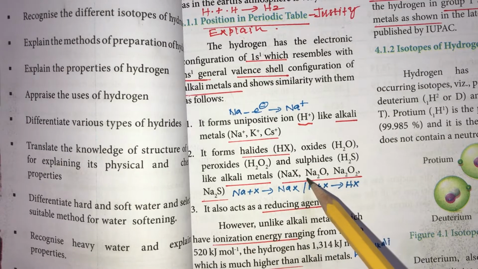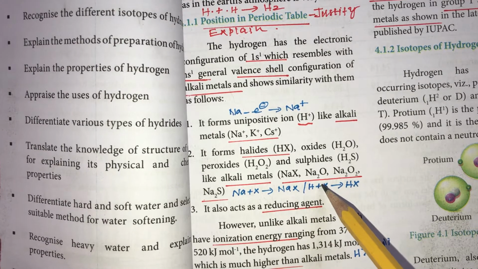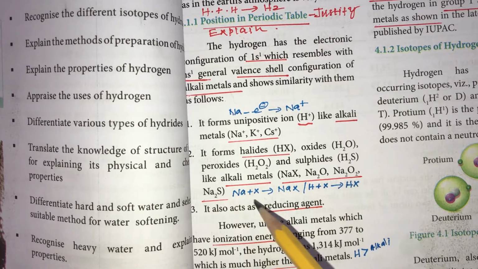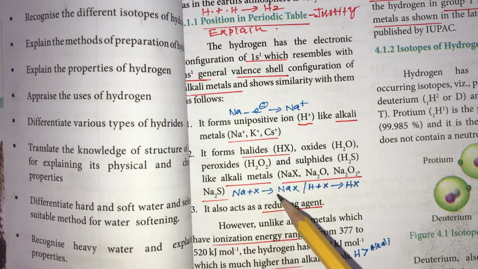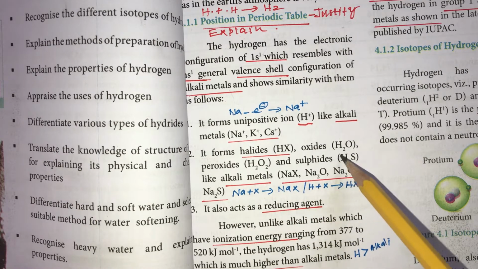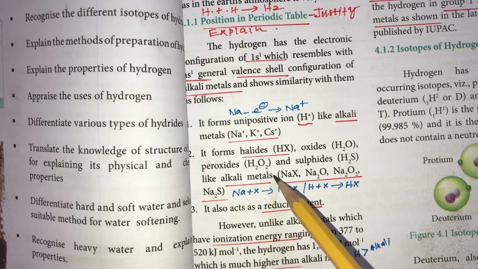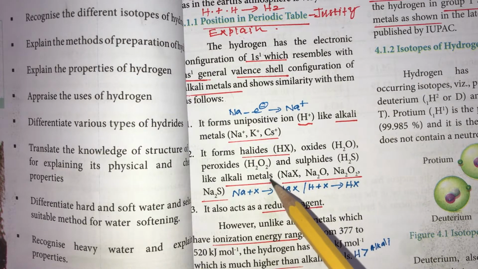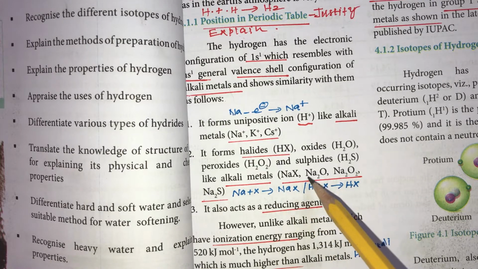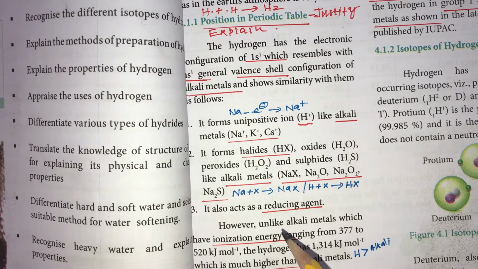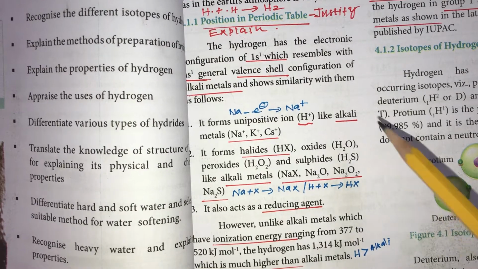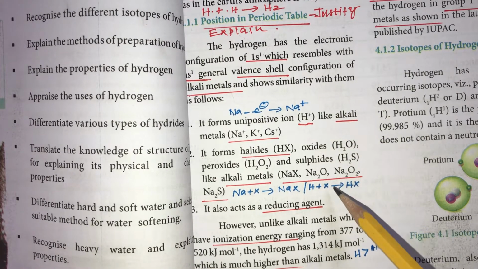And also sodium, the alkali metal, with oxygen forms sodium oxide, sodium peroxide and sodium sulfide. Similarly, hydrogen also forms hydrogen oxide, water, hydrogen peroxide and hydrogen sulfide. So similarly, hydrogen resembles alkali metals in the formation of these compounds. And hydrogen also acts as a reducing agent like that of alkali metals. So these are all the properties in which hydrogen resembles alkali metals.